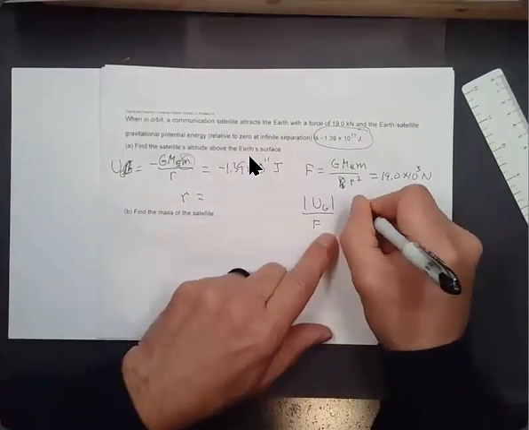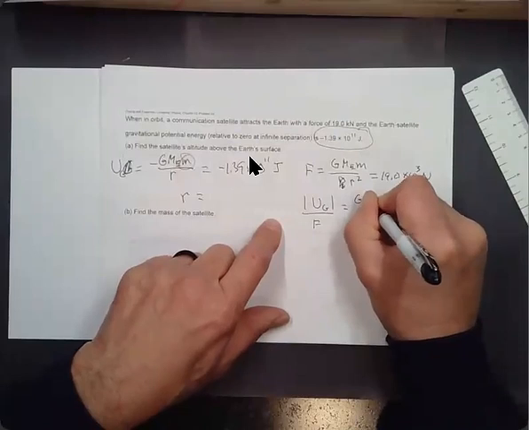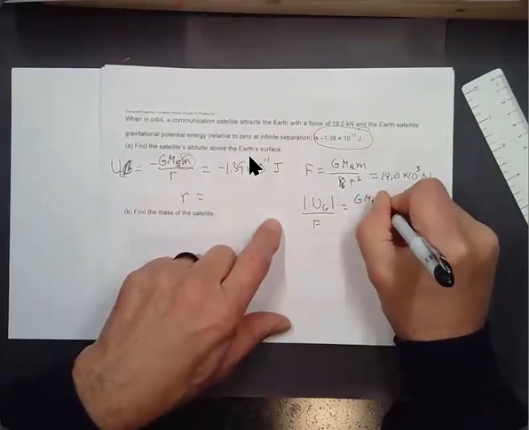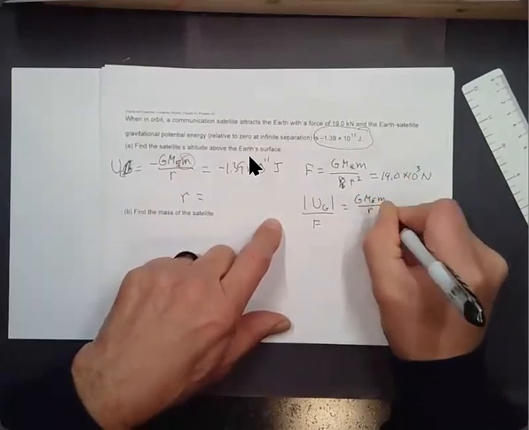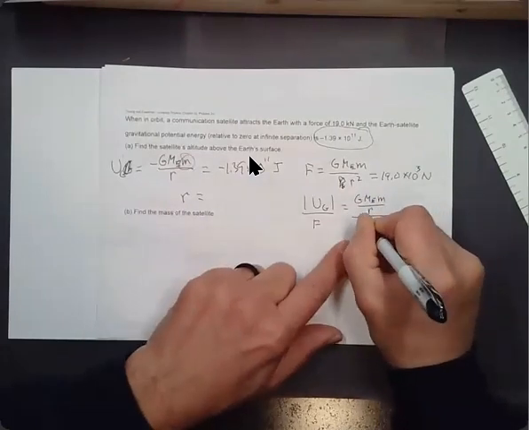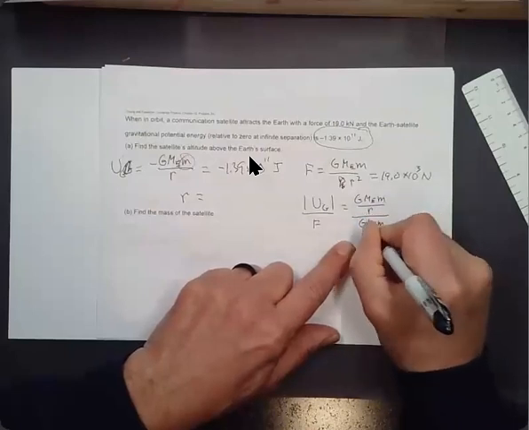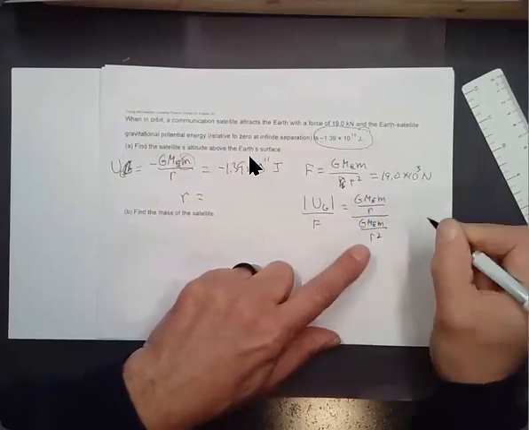What would I have? I'd have G m sub E m over whatever that radius is, divided by G m sub E m over R squared.